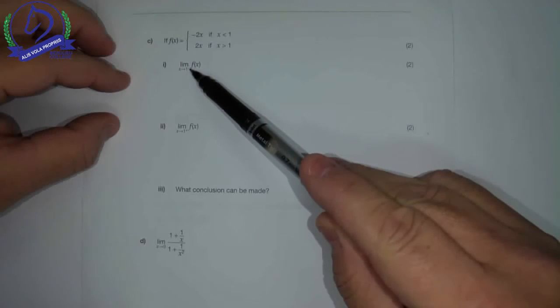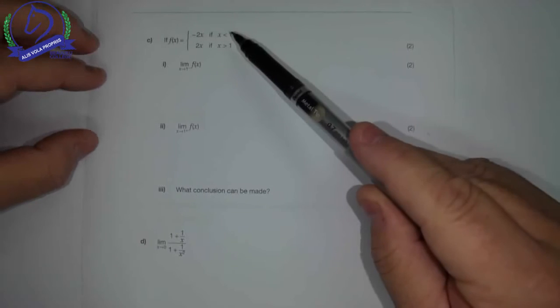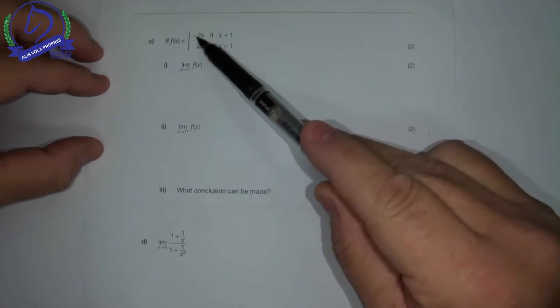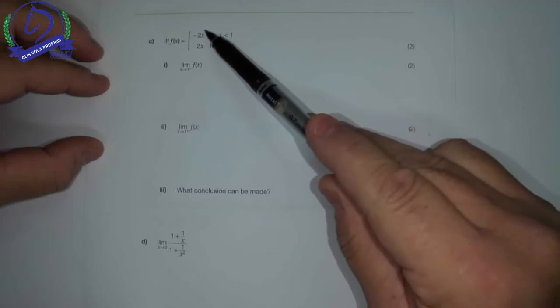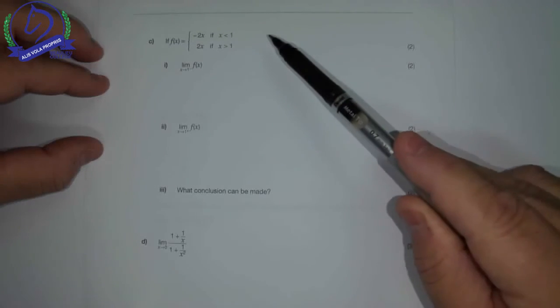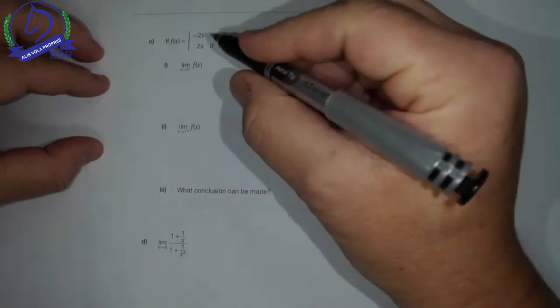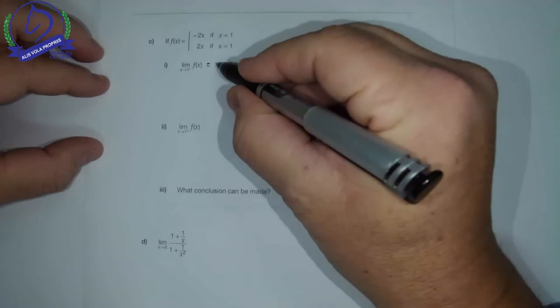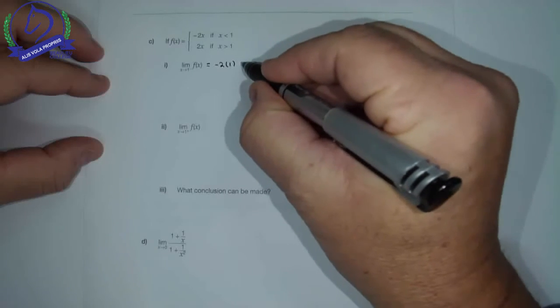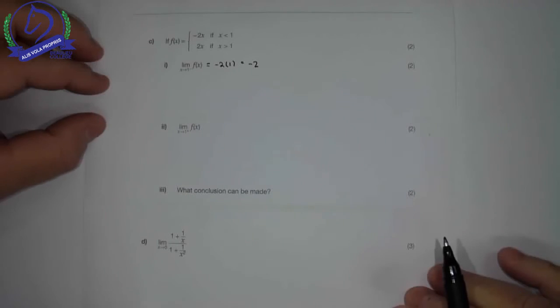That little minus there means you're approaching the function from the left rather than from the right, and that means that I'm going to be substituting in this value over here, because these are the values that are to the left of 1. So the limit when x tends to 1 from the left is the same as calculating minus 2 times 1, and because that does have a meaning, that limit is minus 2.